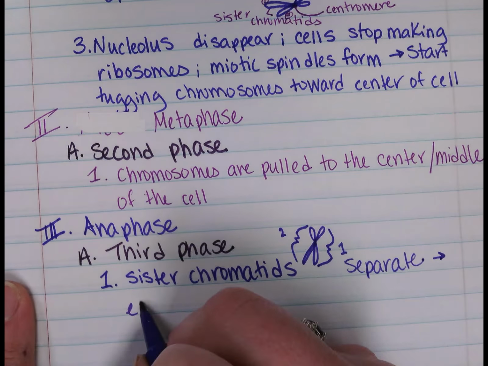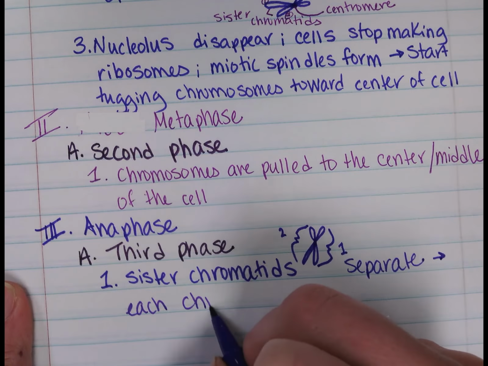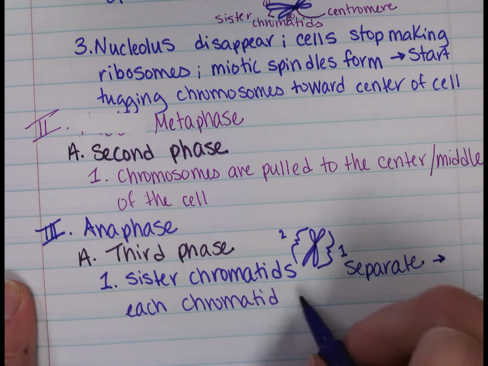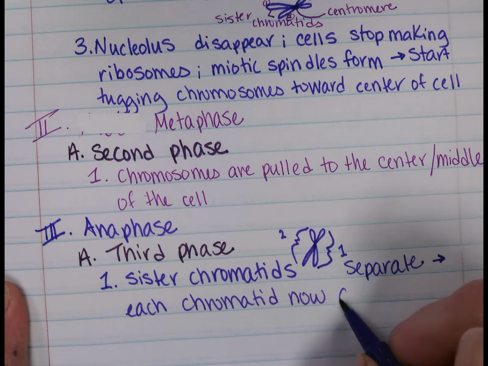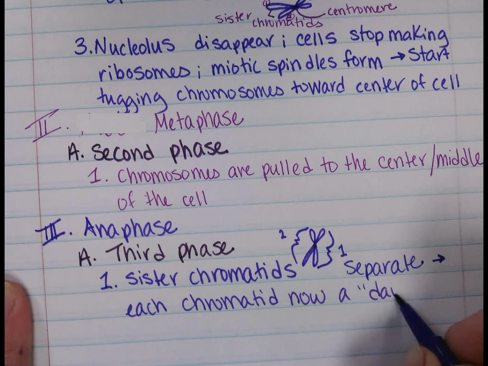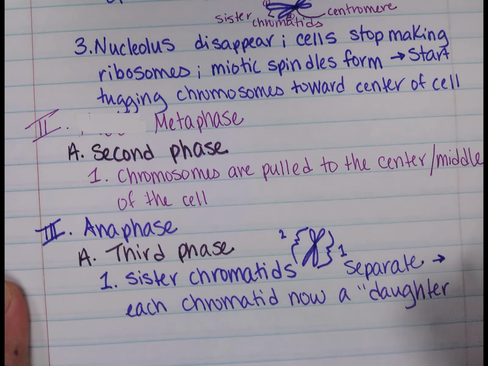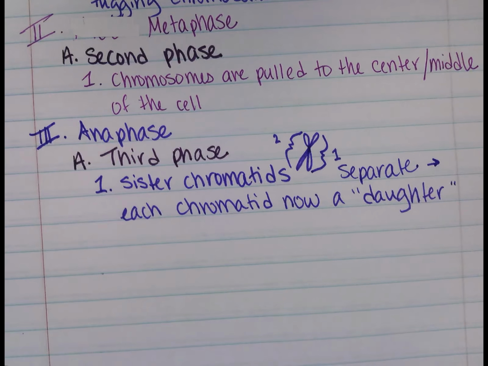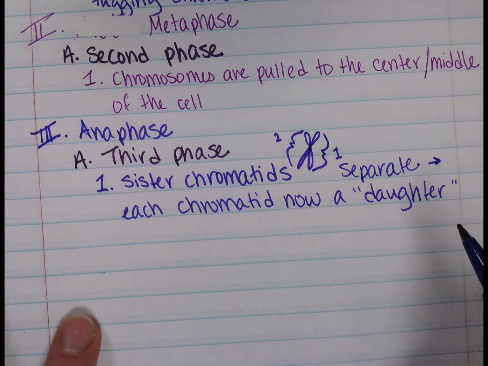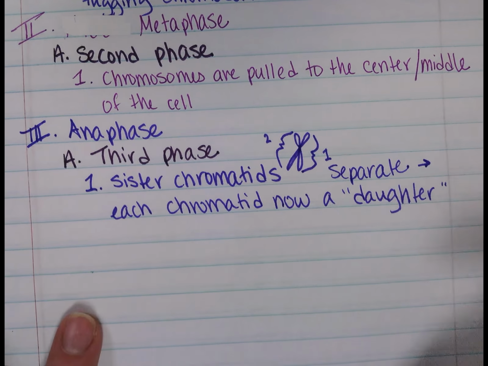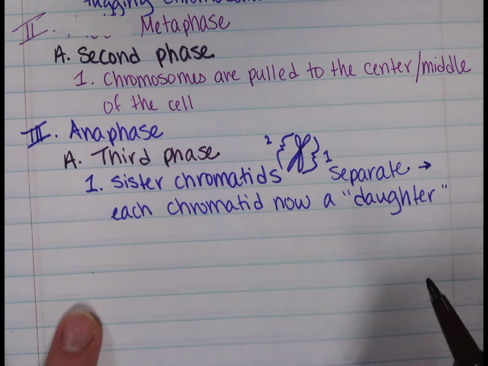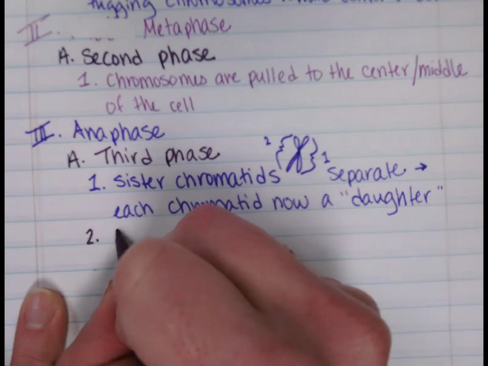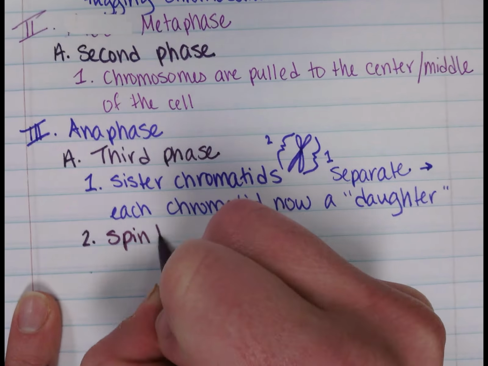and each chromatid is now a daughter. Interesting to see why they keep using female connotations for these. So daughter, sister, yada yada yada. I don't know.